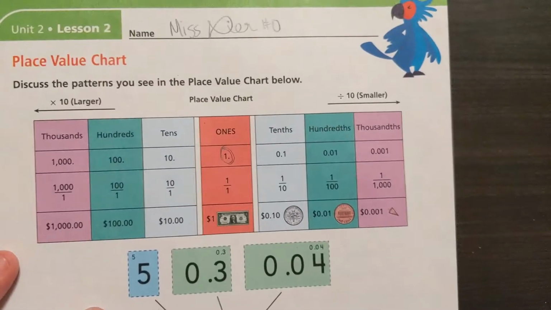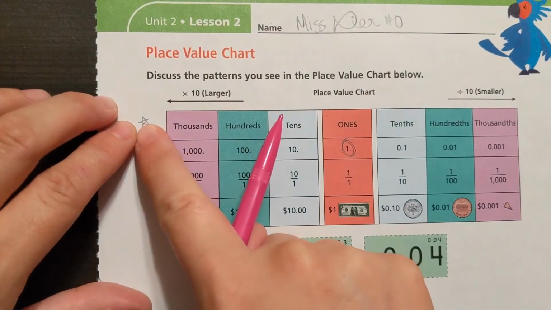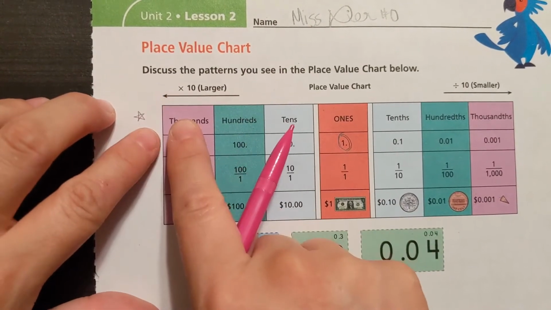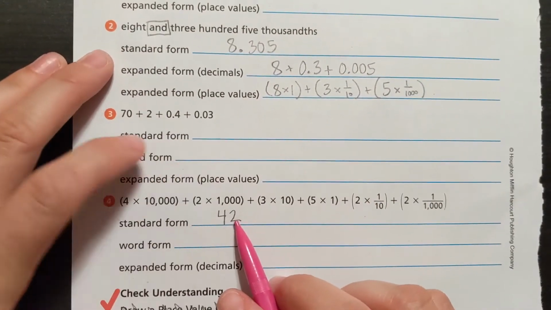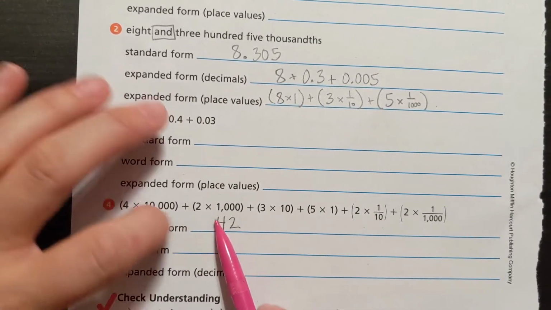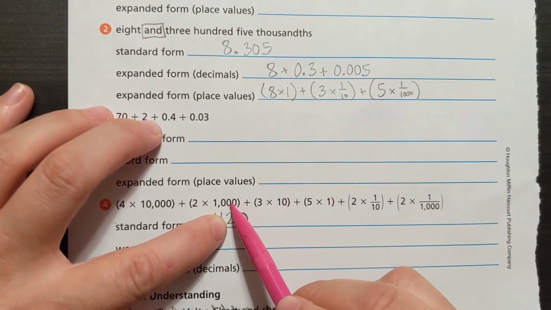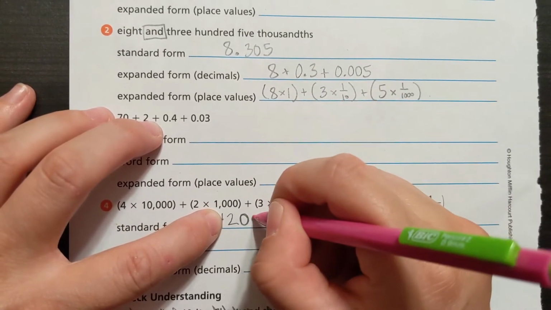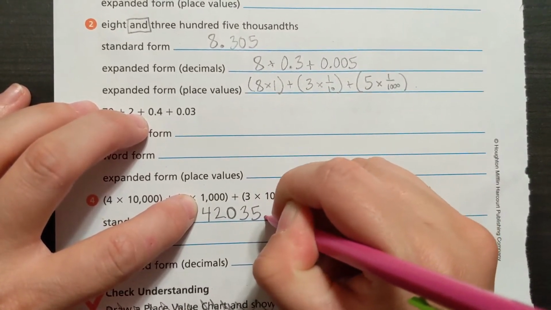It means I went from 10,000s to 1,000s to 10. Let's just take a look at this. I went from 10,000s, which would be over here, to thousands, to tens. I skipped over a place value. What do we put in that place value if we've skipped over it? A 0. So I have a 4 in the 10,000s, a 2 in the 1,000s, a 0 in the hundreds. I don't have any in the hundreds. A 3 in the tens, and a 5 in the ones. And then I know that's where my decimal is, because it always comes after the ones.